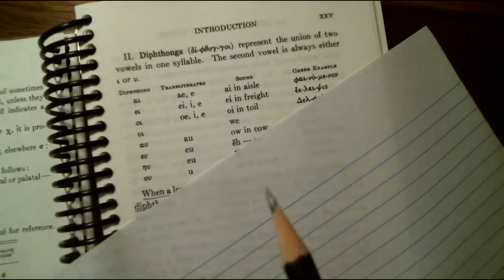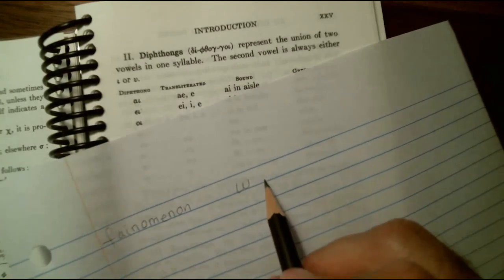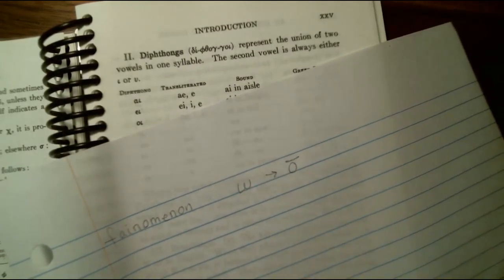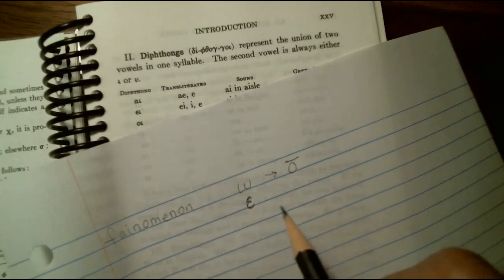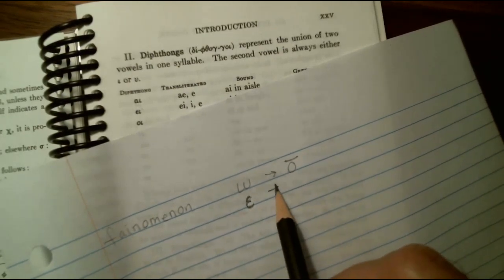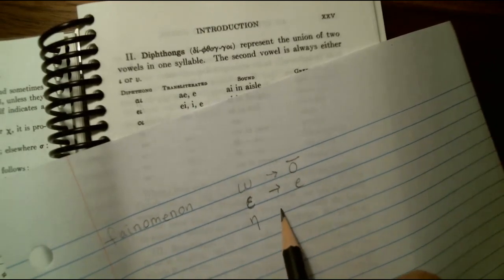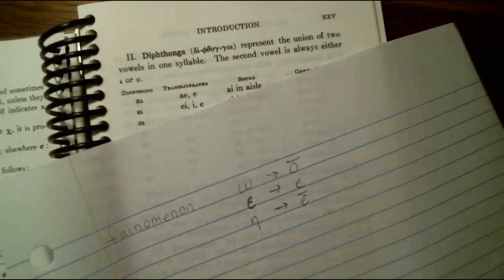If you come across an omega, to transcribe that into English, just use an O, but then just mark it as long. If you come across an epsilon, you just transliterate that as E. Now, if you come across eta, transliterate as E, but with a long mark over it.